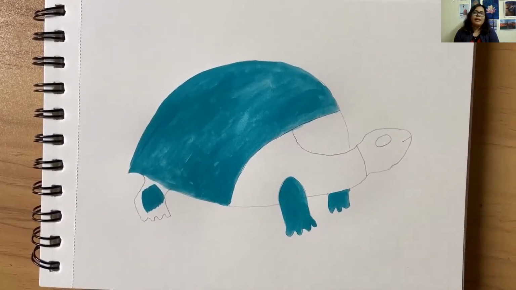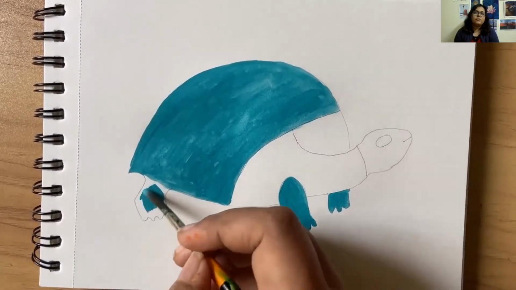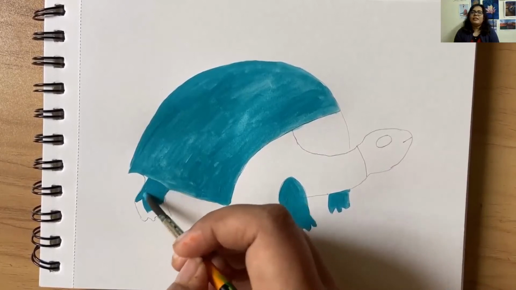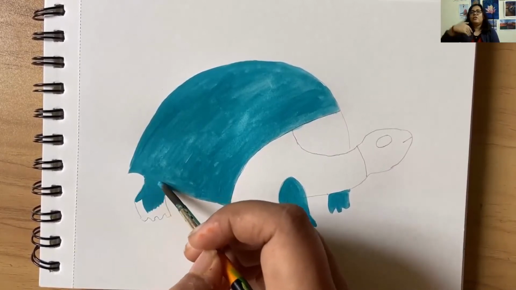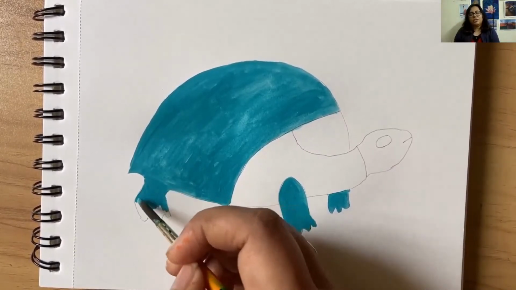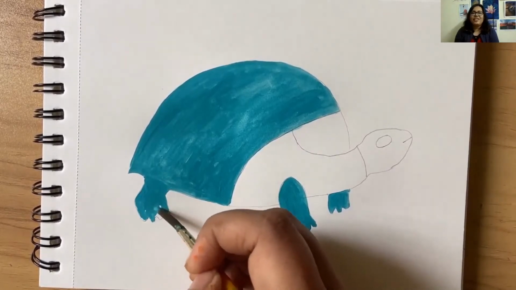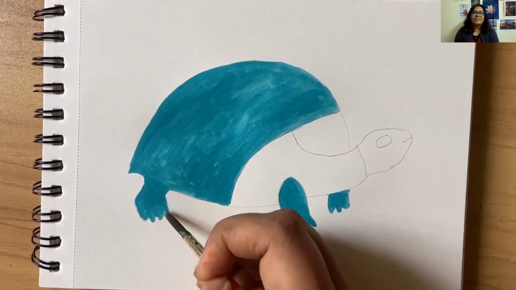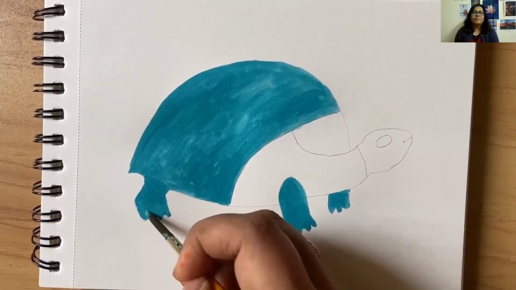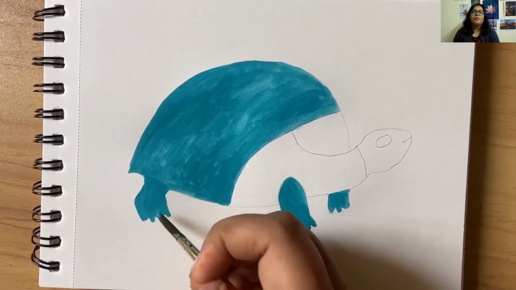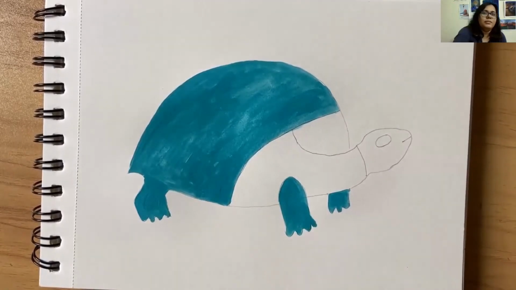Okay, same for the back leg also. It's not that the turtle has 3 legs, the other leg is on the other side of the shell, so it is not visible to us. Okay, it's not as if our turtle has 3 legs. Okay, so that is how we have covered up all of the surface.